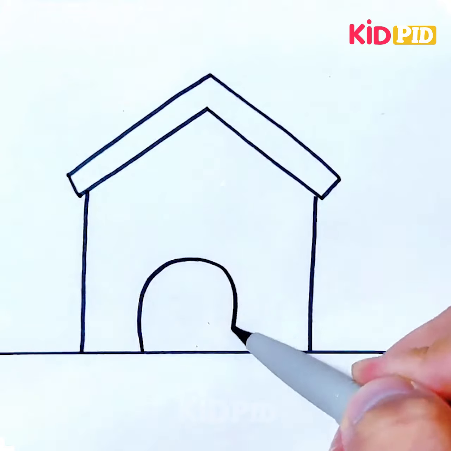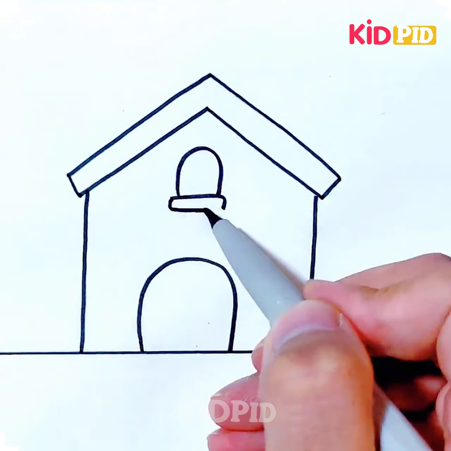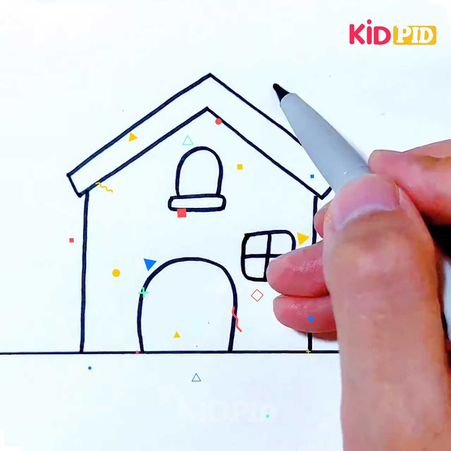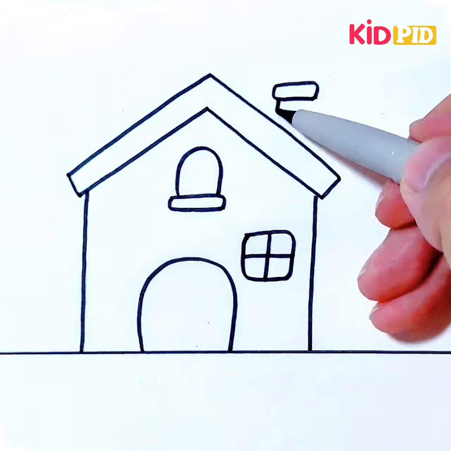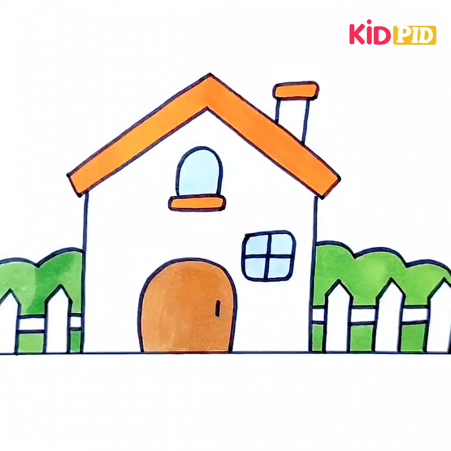For this one you just have to make two slanting lines, and after that you just have to make the two vertical lines. Then you just have to build the windows, chimney and the door for this house. In the background we are adding some fences, and the garden is also added. Fill it with some bright colors.